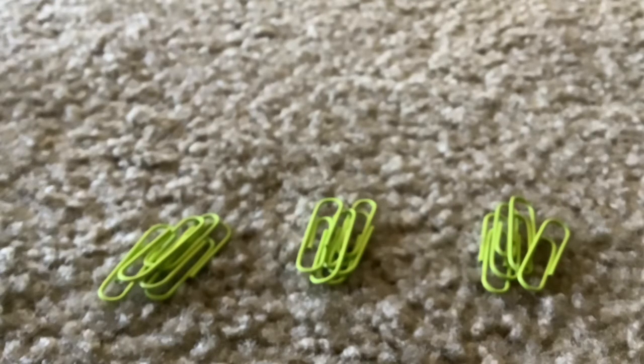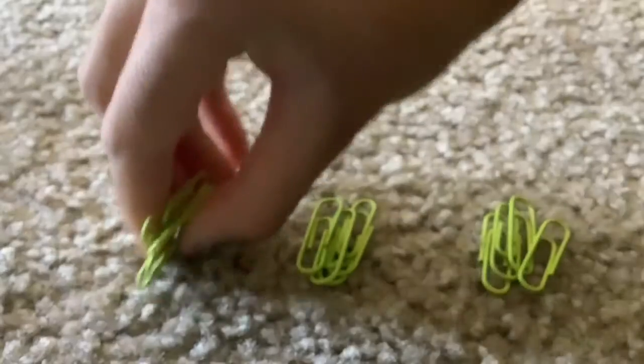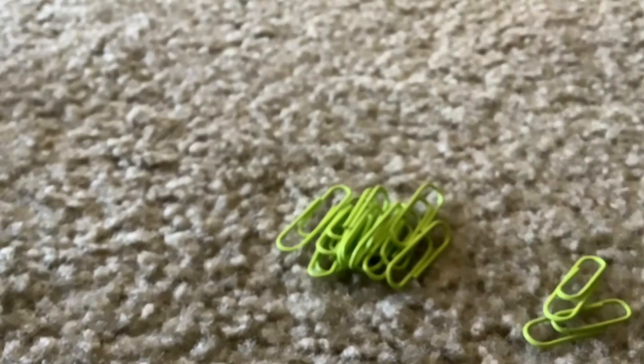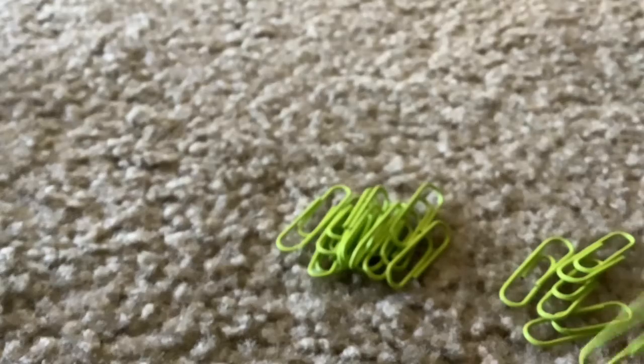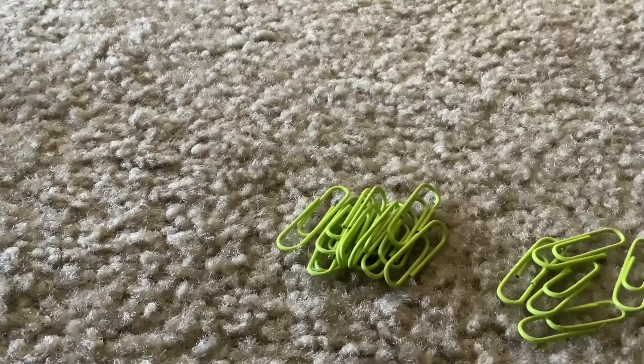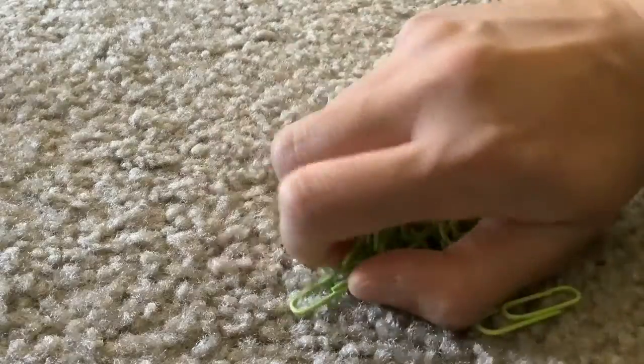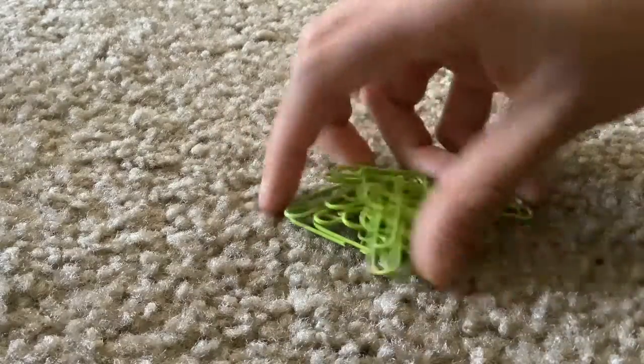Well, I wonder if I add 8 more paper clips. So remember, I have 12 here and I want to add 8 more. So let me count 8 more from my box, from my other group. 1, 2, 3, 4, 5, 6, 7, 8. Okay, so now I have 12 plus 8, which is 20.